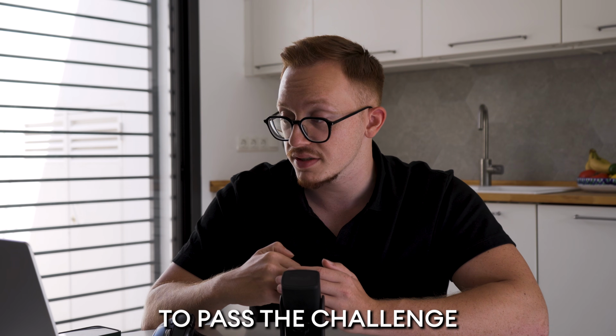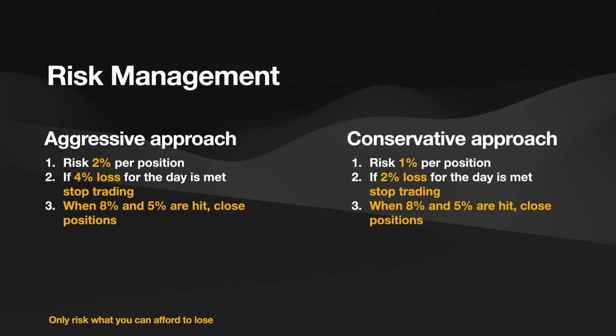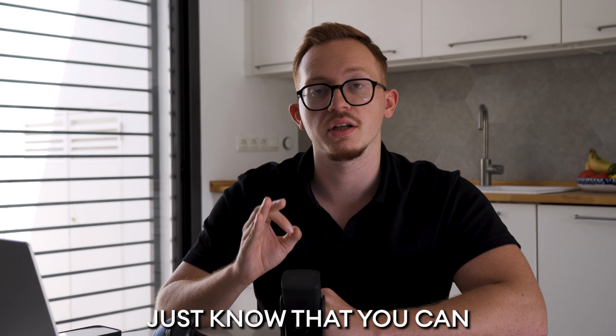While with the conservative approach, it will take you a bit longer to pass the challenge, but you will also be much safer and much more likely to stay alive during those losing streaks. So I noted this on the bottom, only risk what you can afford to lose. If you are going for the aggressive approach, just know that you can lose this account. So if you can only afford a 100k challenge, try go for the 20k challenge, right? So that you can do this 4 times over.